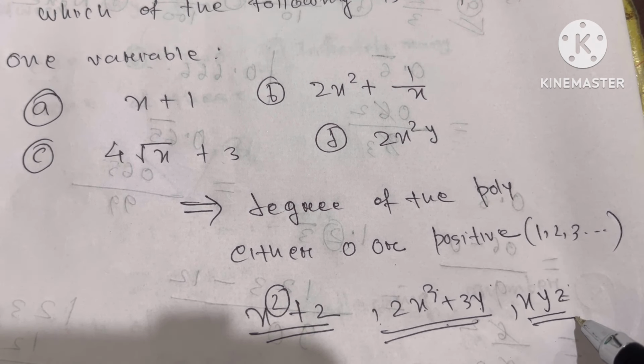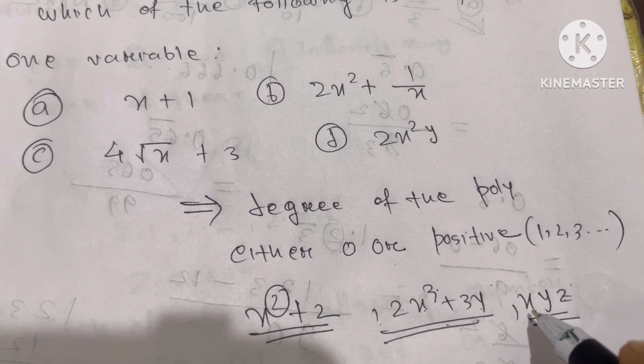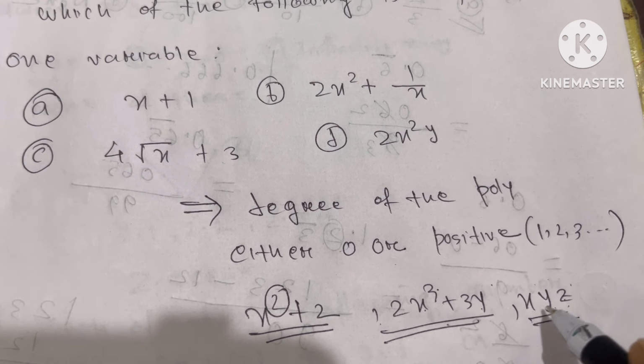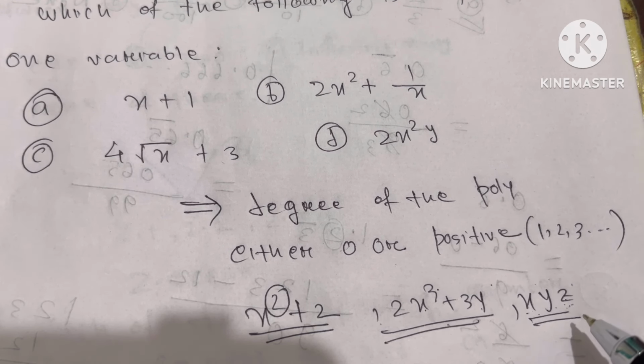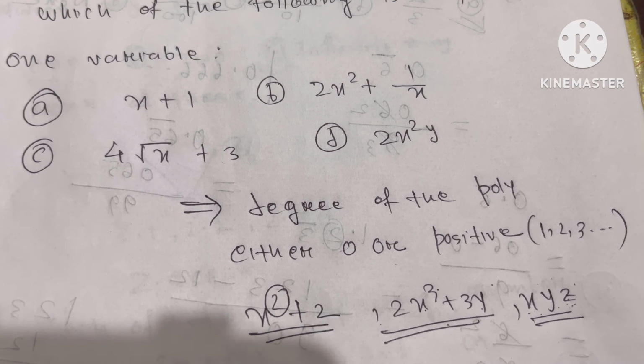But how will we find the degree? Now see x, y, z. In between x, y, z there is no plus or minus symbol. So when there is no plus or minus symbol between the variables, then for finding the degree we add their exponents, because they sit closely beside each other. In between x, y, z there is no gap, meaning no plus or minus symbol.